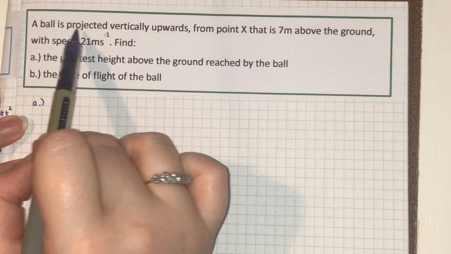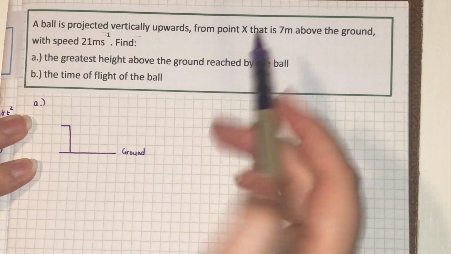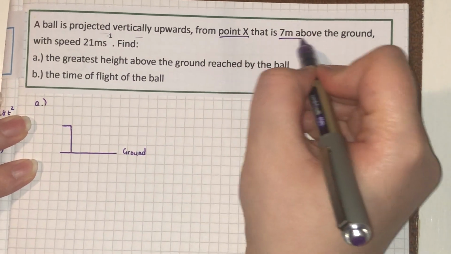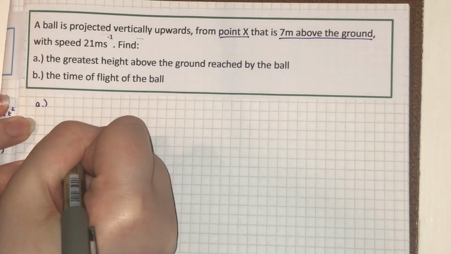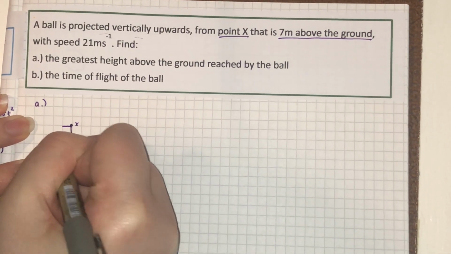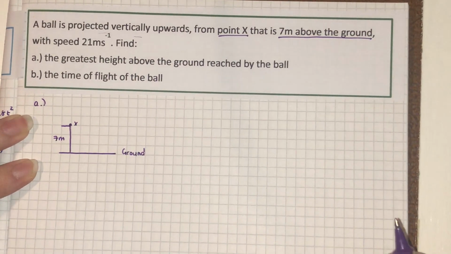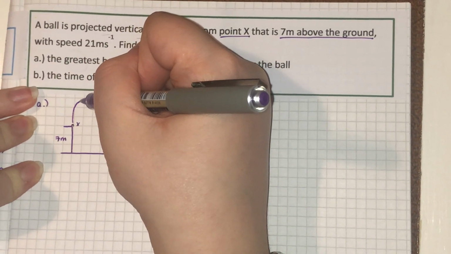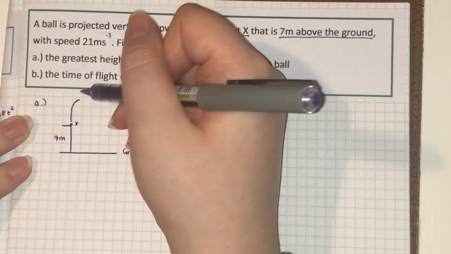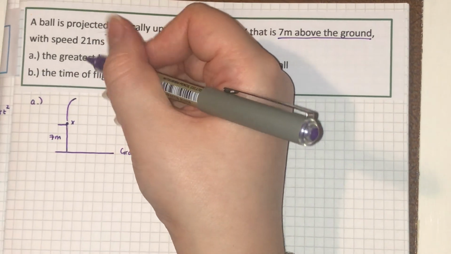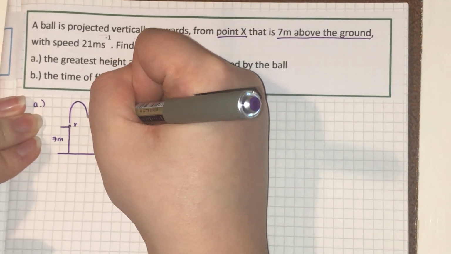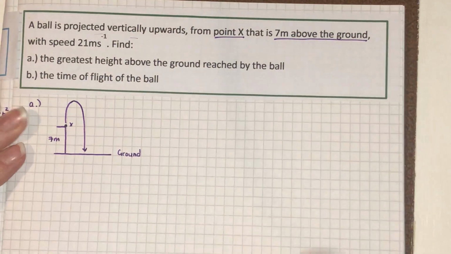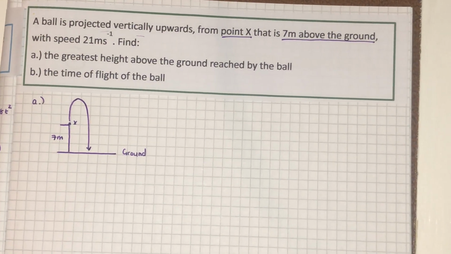So it says a ball is being projected upwards from point X, which is 6 meters above the ground. So this is my point X here, which is 7 meters above the ground. So an object is being thrown up in the air. It will get to a point where the speed will no longer be upwards, and then it will then fall down to the ground. Okay, something like that.